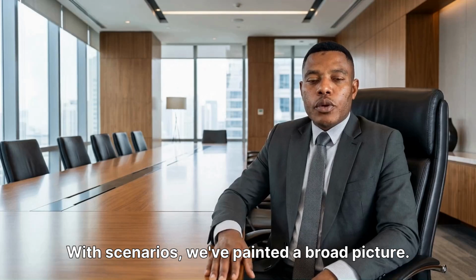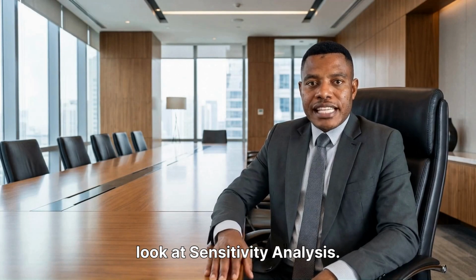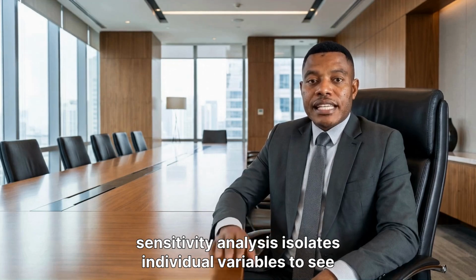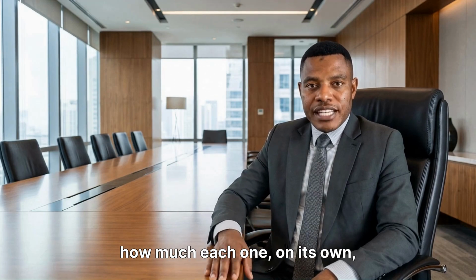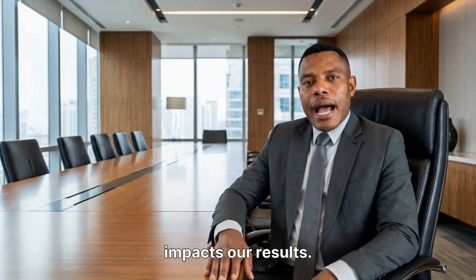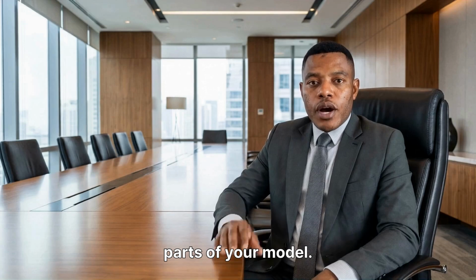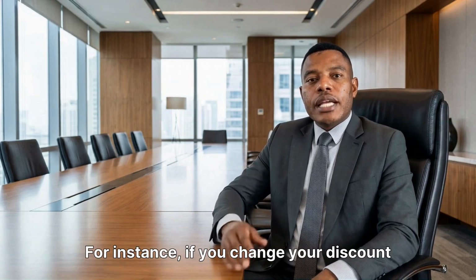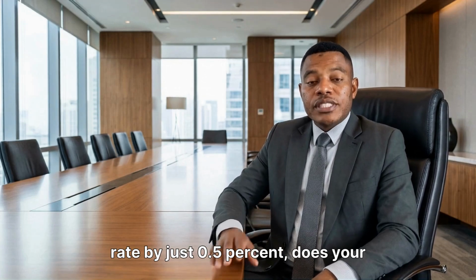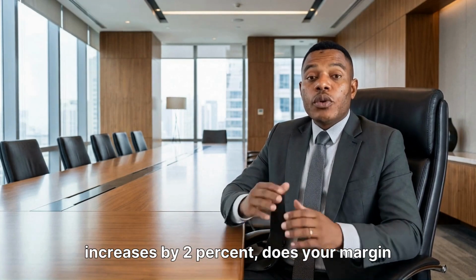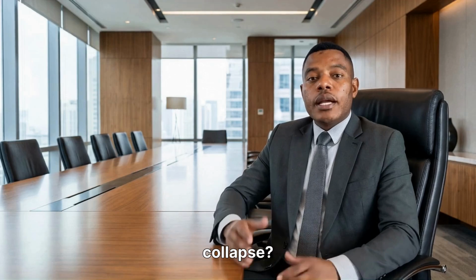With scenarios, we've painted a broad picture. Now let's pick up the scalpel and look at sensitivity analysis. While scenarios change many things at once, sensitivity analysis isolates individual variables to see how much each one, on its own, impacts our results. Think of it as stress testing the sensitive parts of your model. For instance, if you change your discount rate by just 0.5%, does your project still make sense? Or if your cost of goods sold increases by 2%, does your margin collapse?